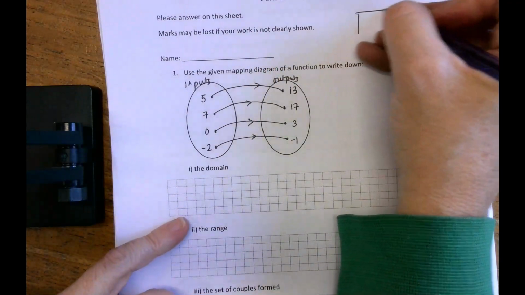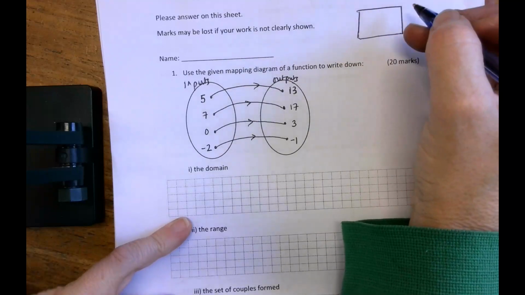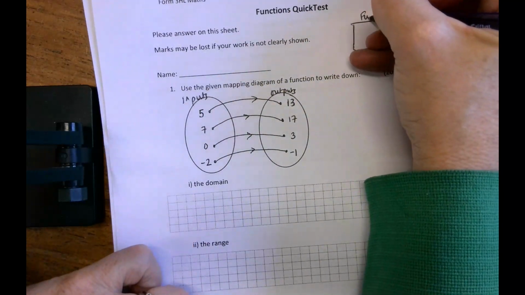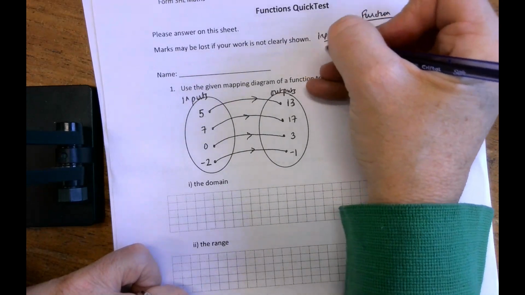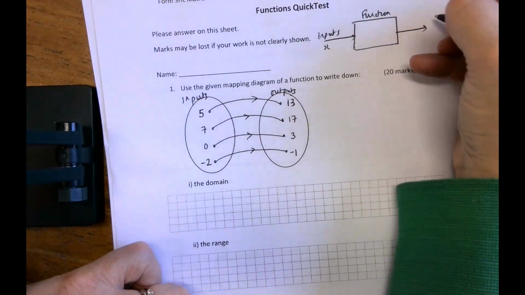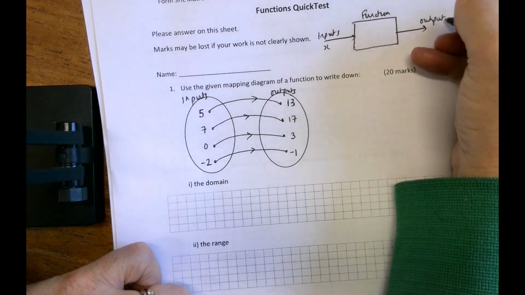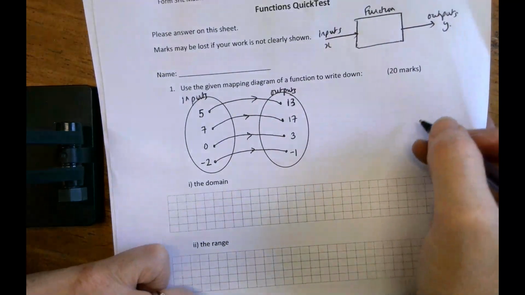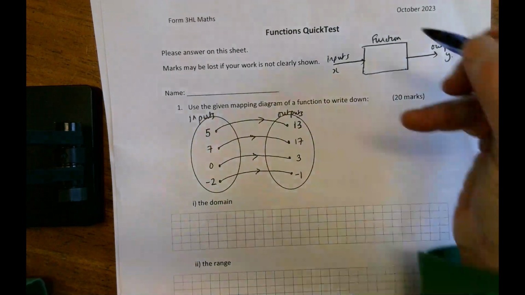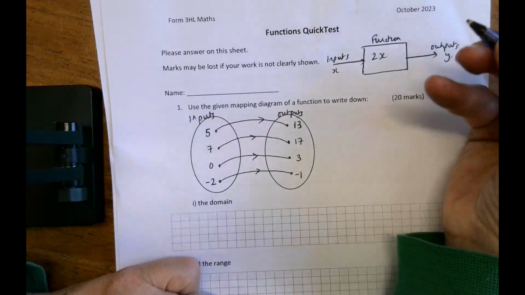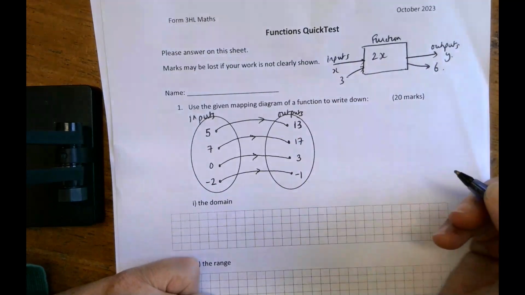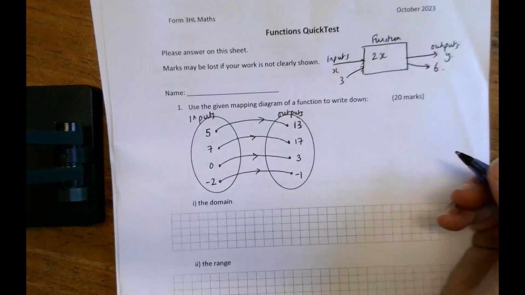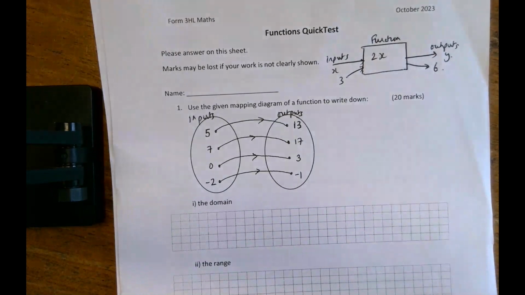Remember, with a function we've got this function machine, and something goes into the function machine, which are inputs, or x's, and something comes out after the function has done something to it. That function might be 2x, which means double x. So if I put in 3, I'll get out 6. That's what a function machine is, which is just a picture to help us understand.